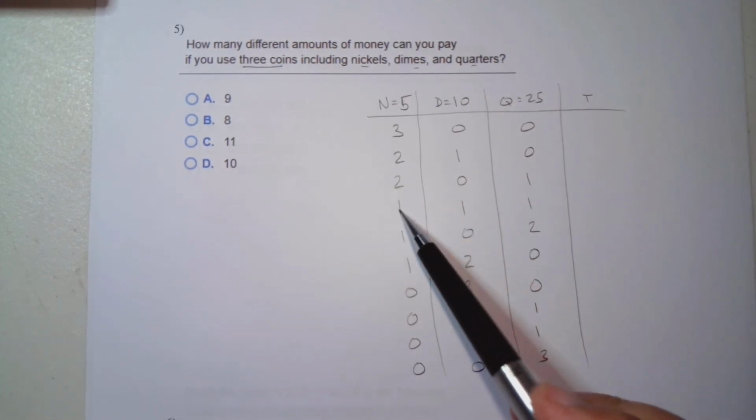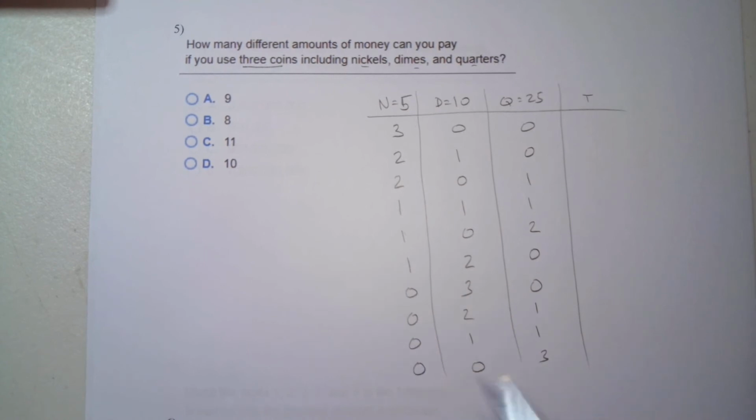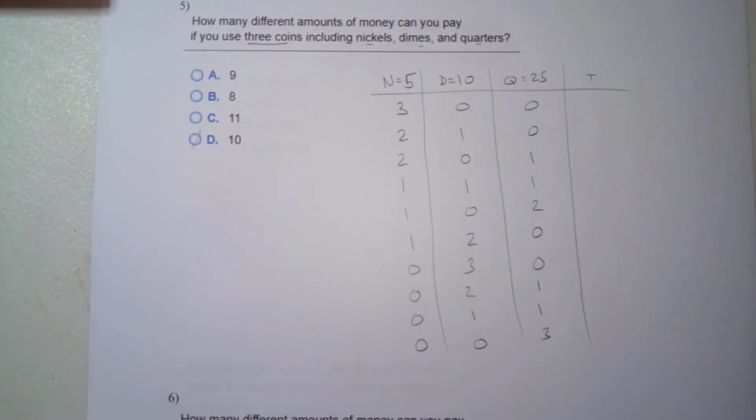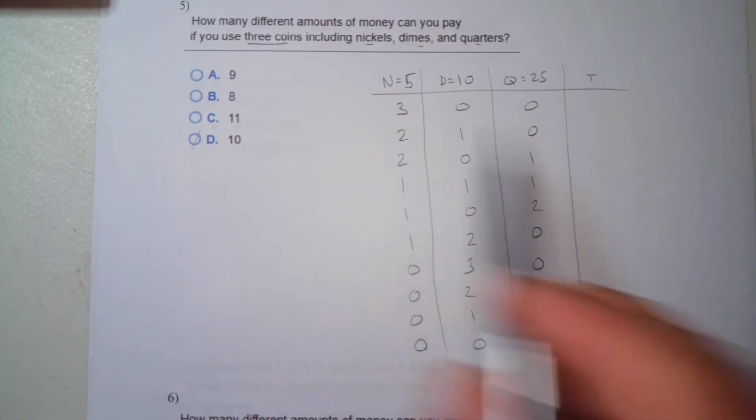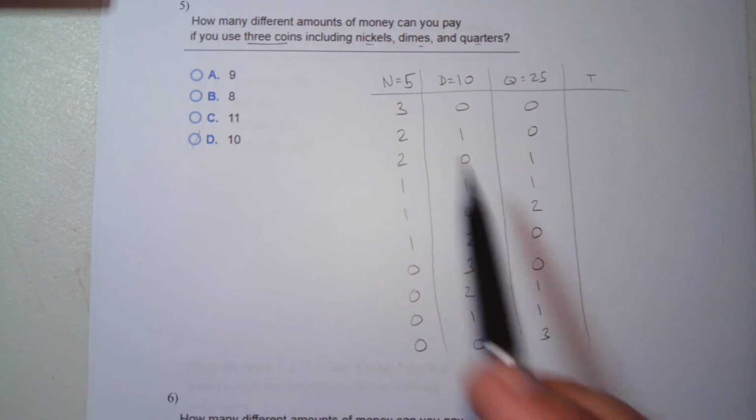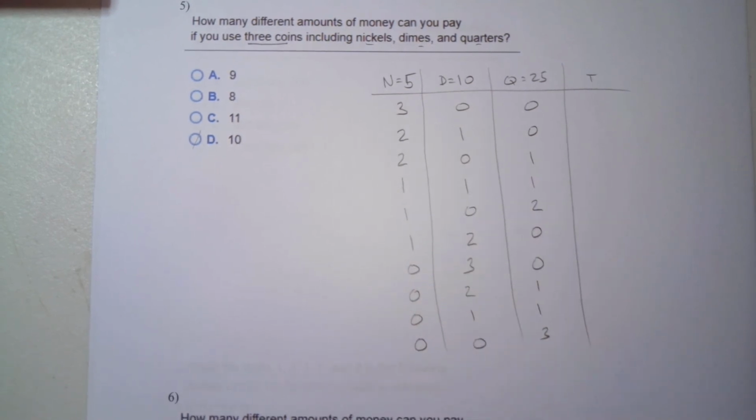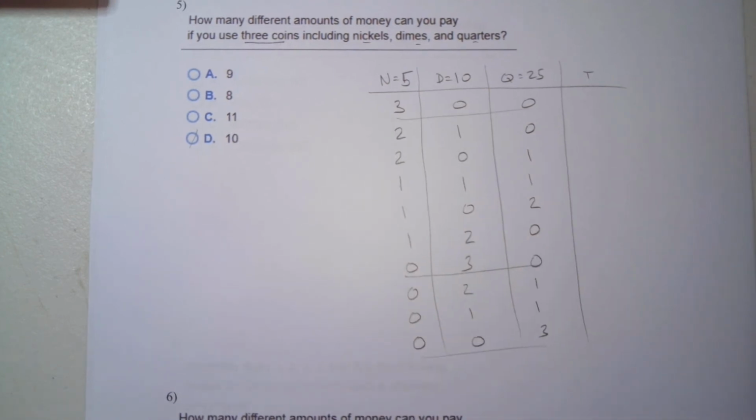1, 2, 3, 4, 5, 6, 7, 8, 9, 10. Those are all the possibilities. What are called permutations. Different ways we can arrange them. It didn't ask us for amount of money. It's just how many. If we had 3 coins, these are the different possibilities. We have one with 3 dimes. We have 3 nickels, and we have 3 quarters, and all the other combinations.